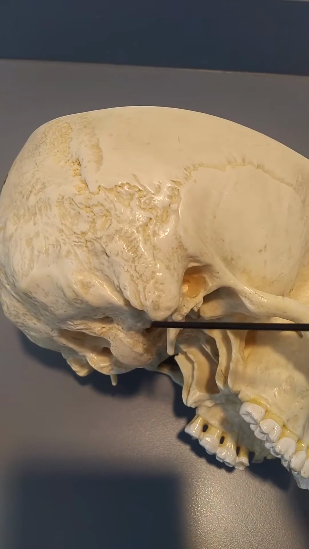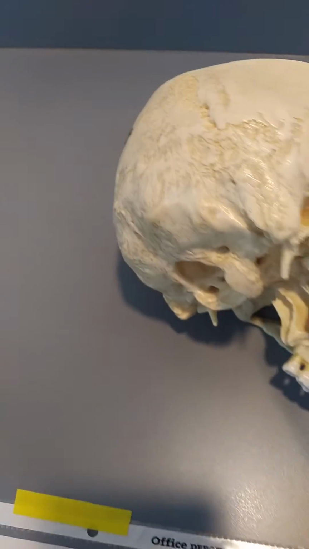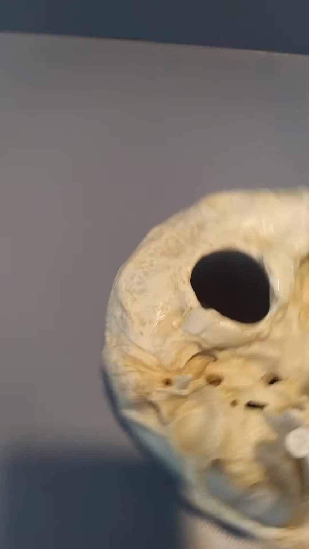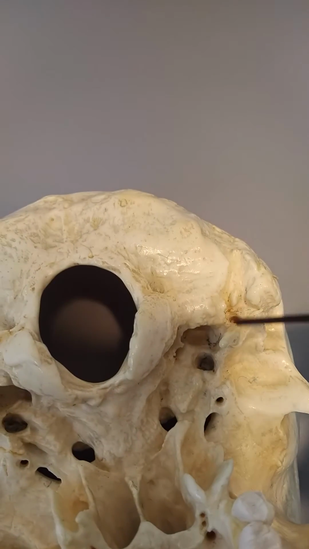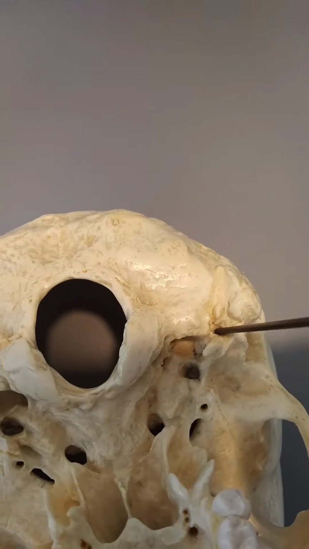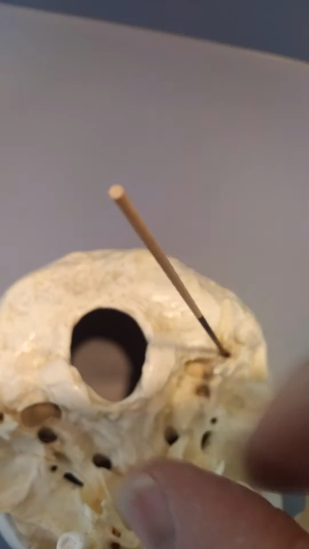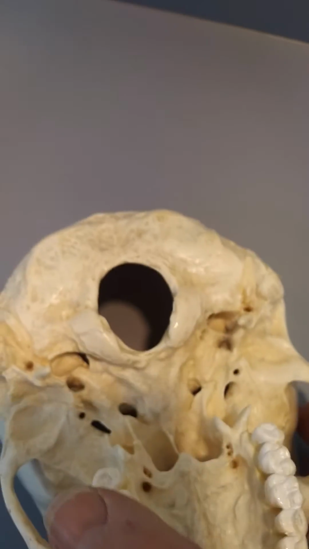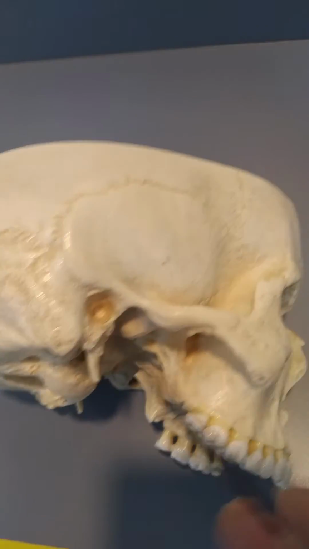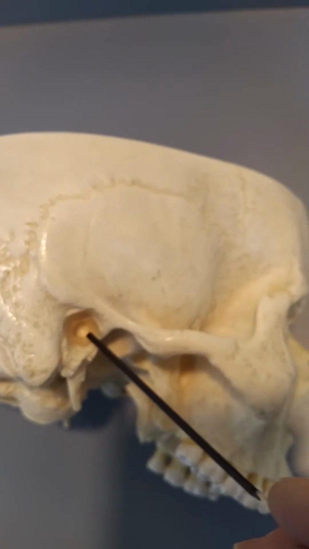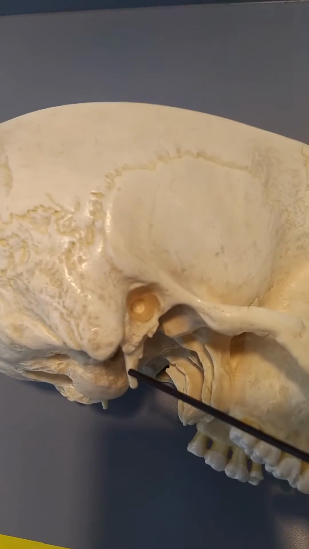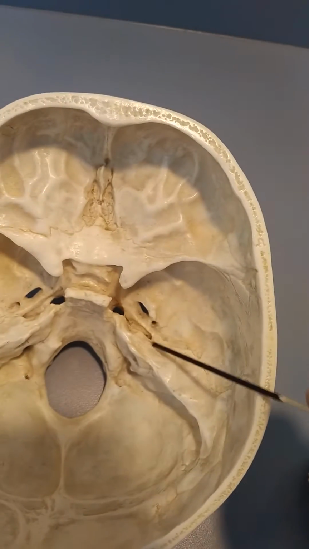You can see this mastoid process. There's a hole located between the mastoid process and the styloid process called the stylomastoid foramen for cranial nerve number 7. The tympanic portion, which is where the external acoustic meatus is here. There's the external acoustic meatus, and here's that styloid process we mentioned earlier. The petrous portion is this portion right here inside the skull.